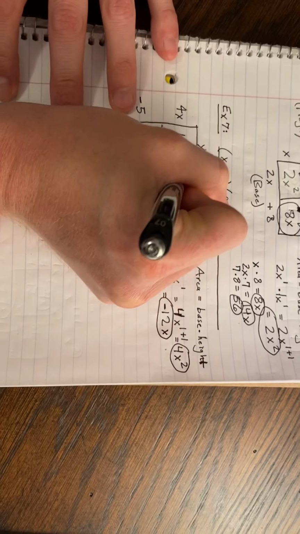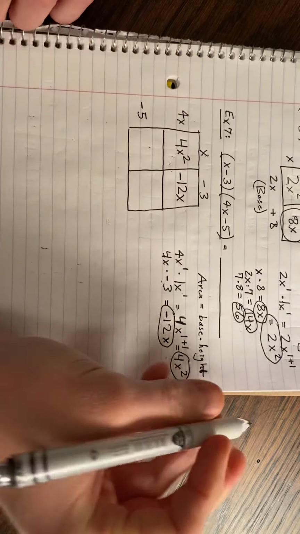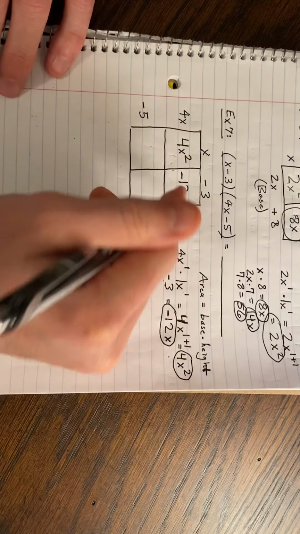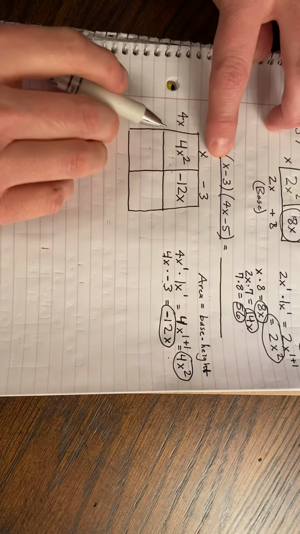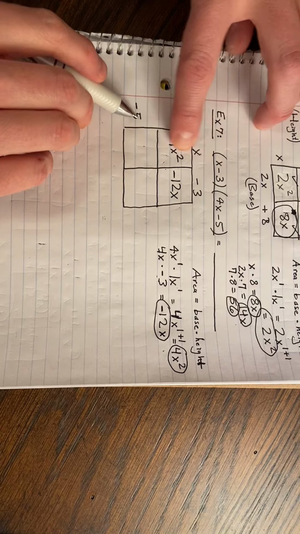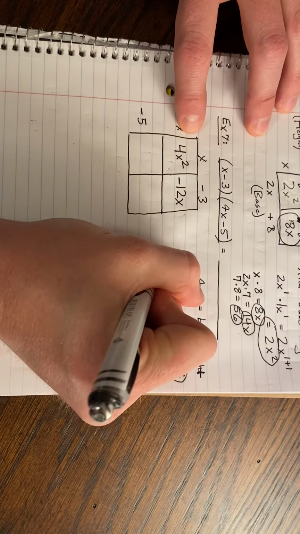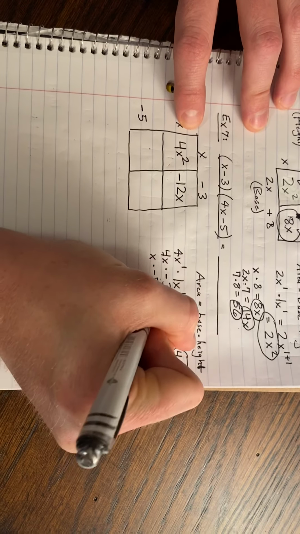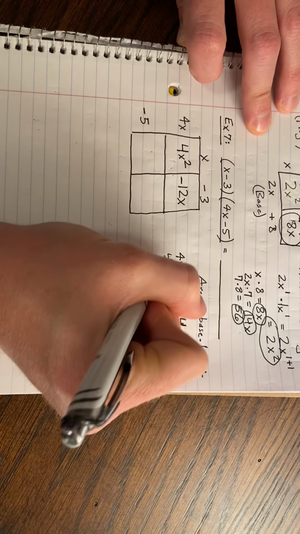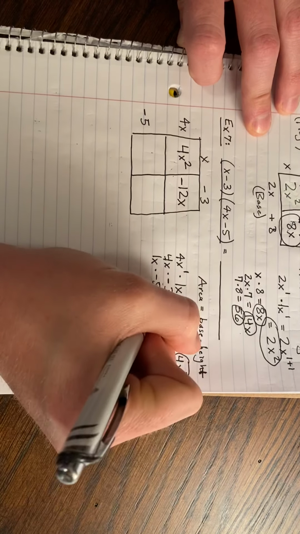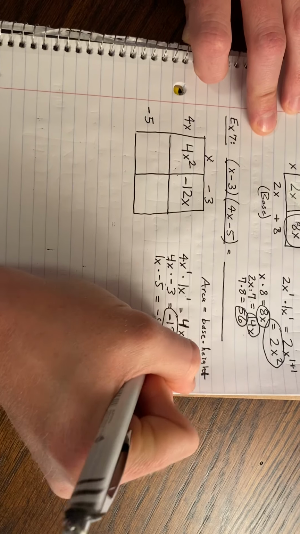Okay, negative 12x. All right. We're almost done finding all the areas of these little boxes. So now we have x times negative 5. These meet here. So it'll be x times negative 5. That gives us a 1 here. So it's really, remember, negative 5x.